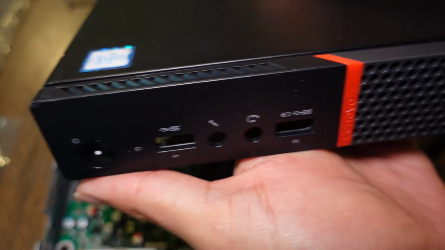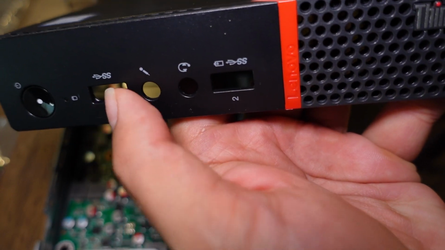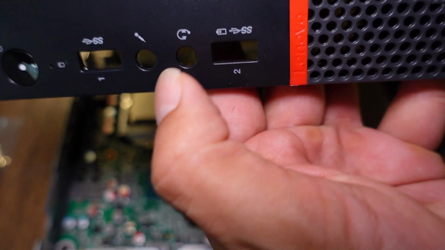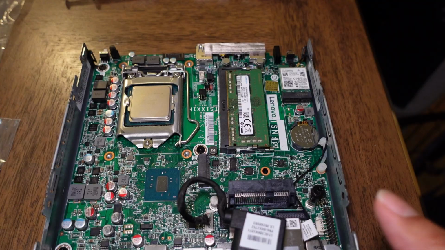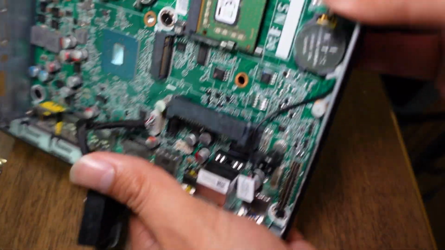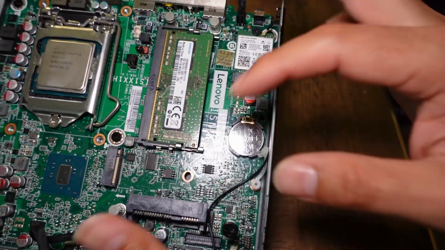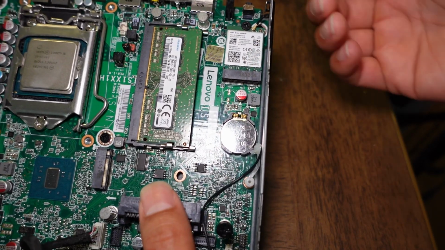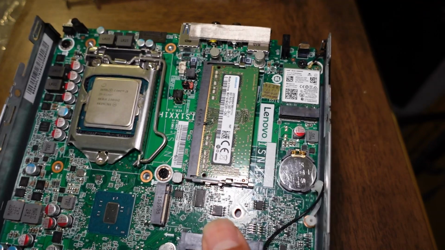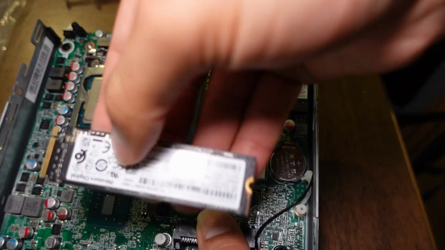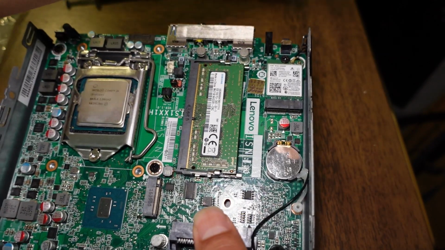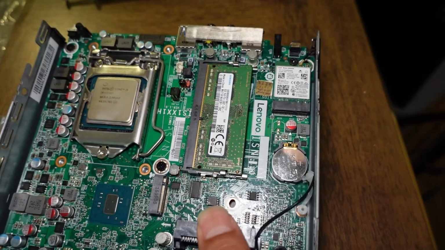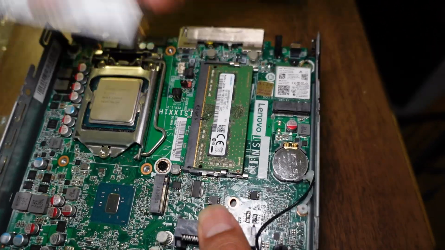This is the front plate. You can see the I/Os: USB, microphone, headphones, power button. It's quite easy to upgrade. Let's say you have a hard disk drive, one of the older models. If you get an SSD or the M.2 that I showed you, this is going to be a lot faster than a hard disk drive. This is going to be faster than a hard disk drive, but not faster than an M.2.